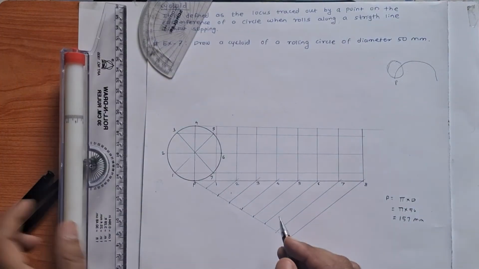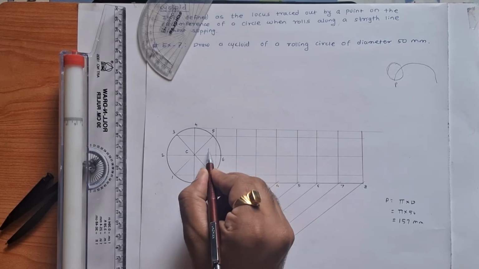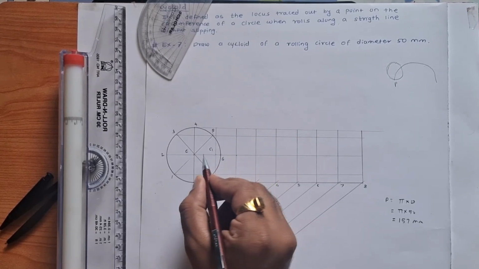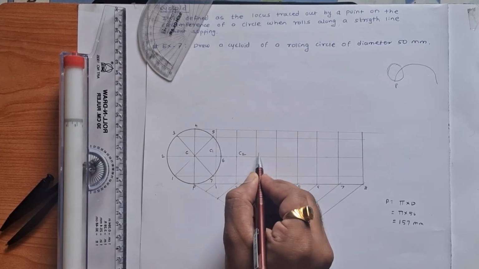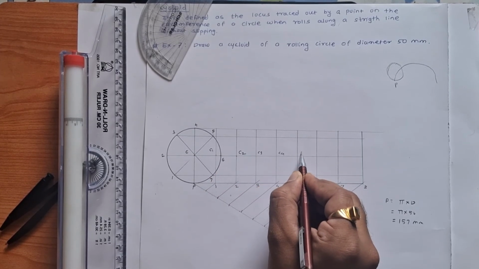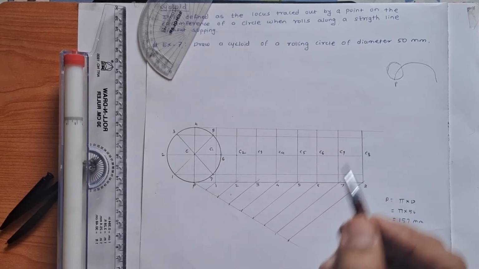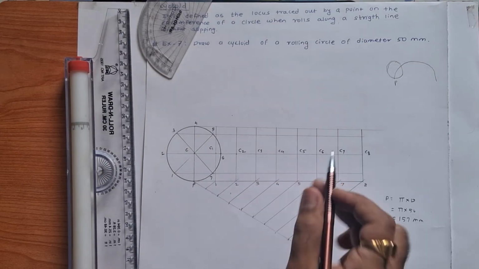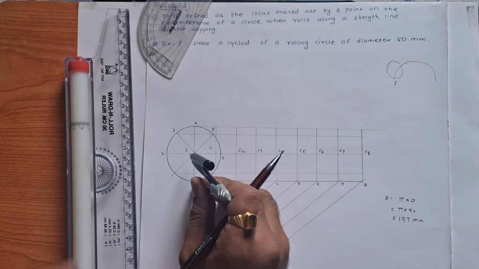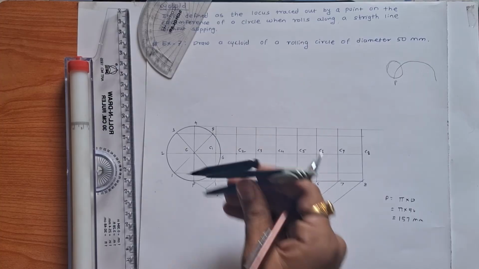Now here, this is the center C1 of the circle. As the circular ring moves in the forward direction, the center will change. This is C1, C2, C3, C4, C5, C6, C7 and C8. Now take a compass and cut arcs on the horizontal lines. Take this radius in the compass. When the center is at C1, at that time point P is at the bottom of the circle.